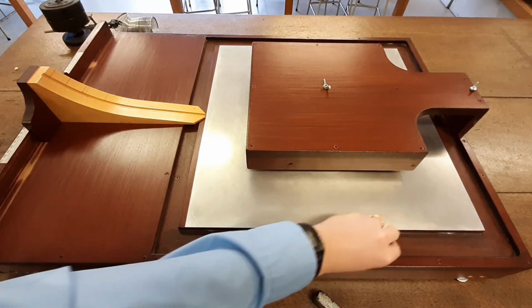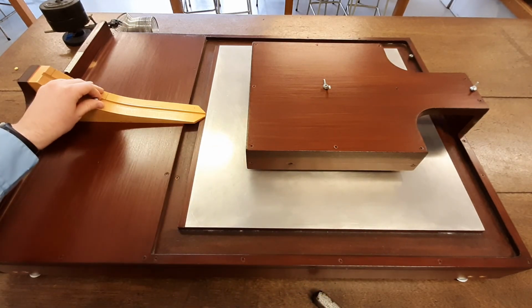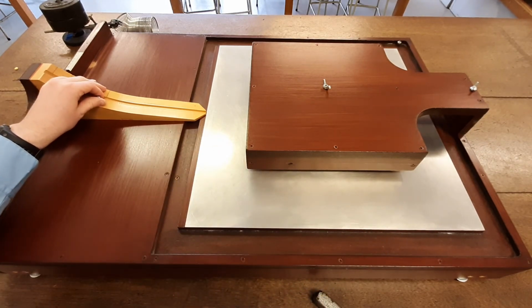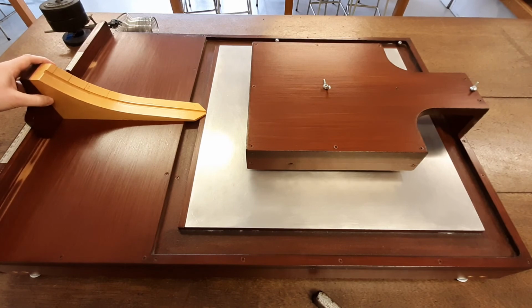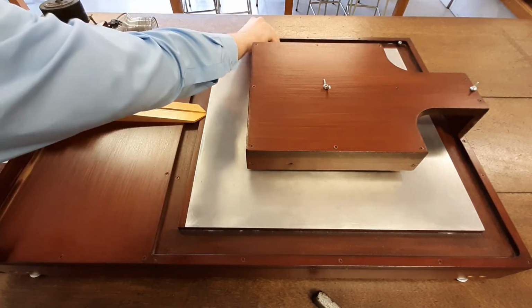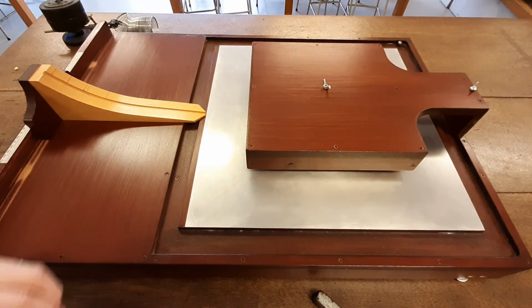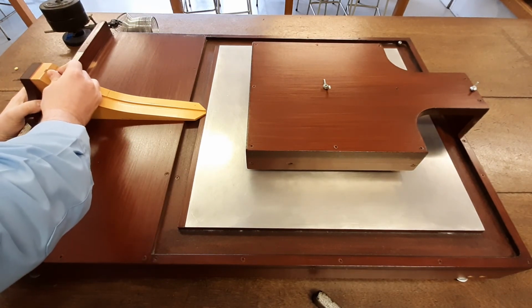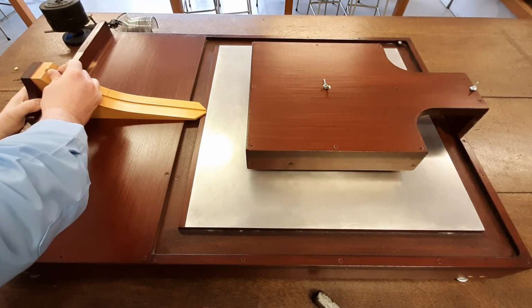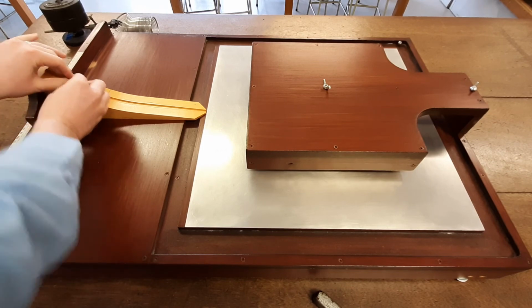Some nice deflection there. If we put this right in the center, we should... Oop, too far. Let's try that again. Okay, right in the center. There we go. Okay.